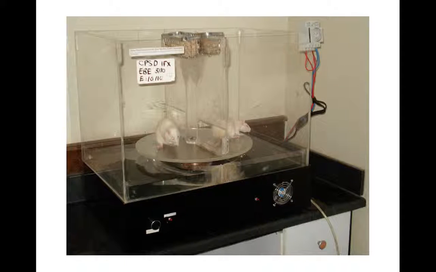So let me tell you one of the ways that we study sleep in the laboratory with rodents at least. These are rats, and they are on a device that has been called disc over water. This is a disc and this is like a tub of water. They can smell each other, but they can't touch each other because there's a wall in here.